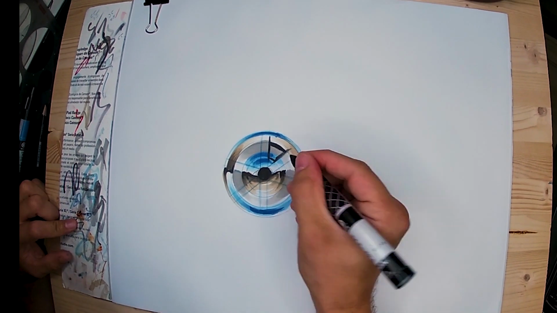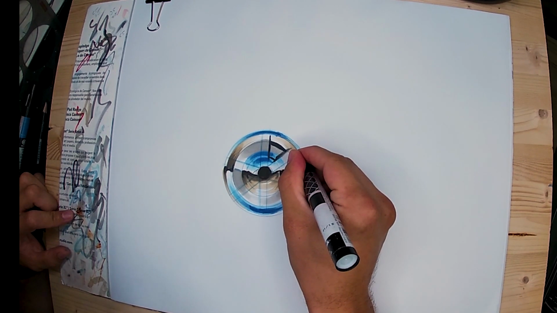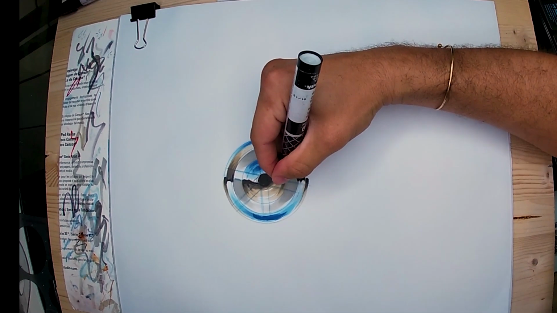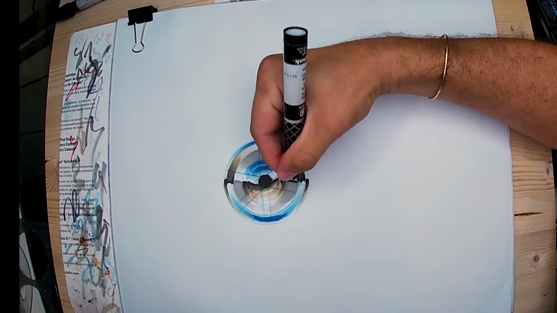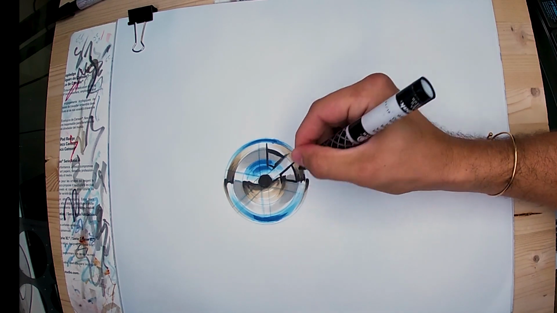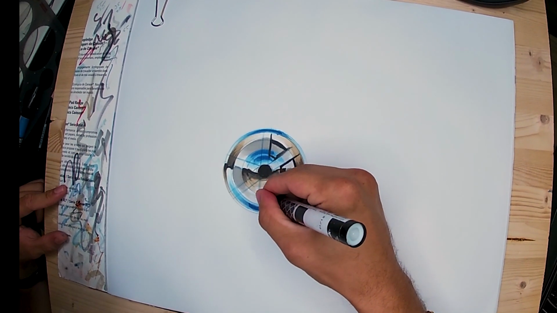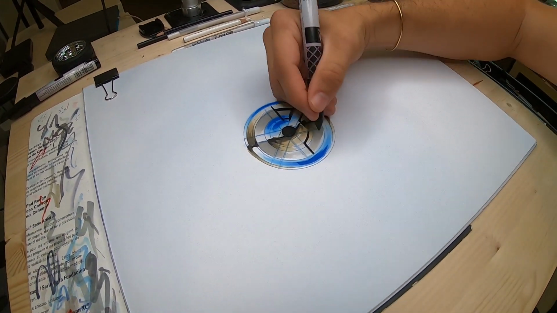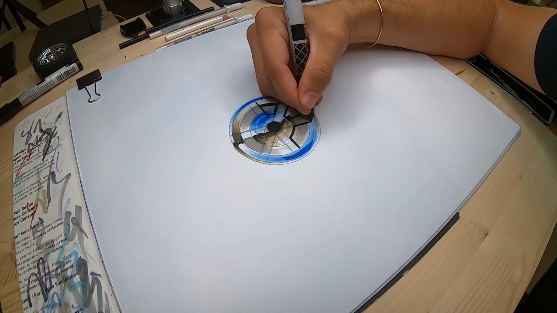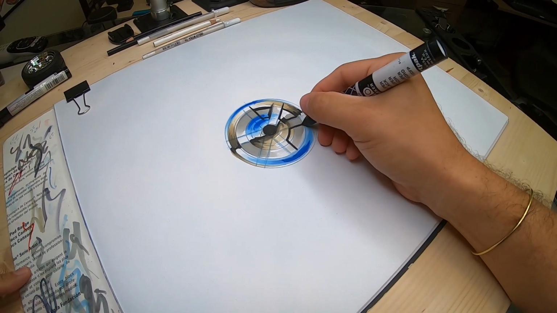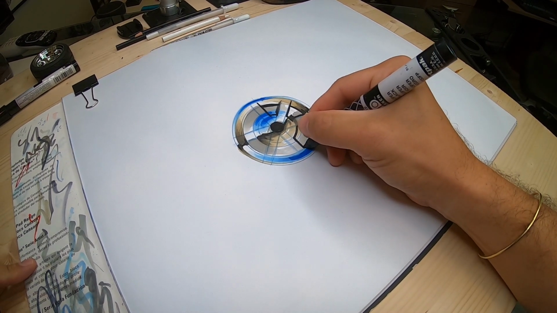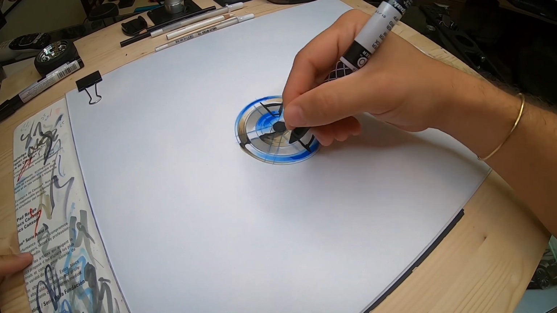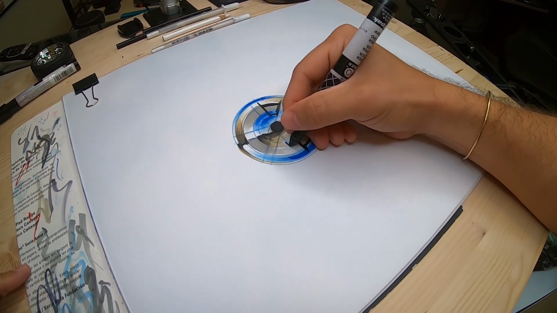just do the edges with this one that has the sharp tip on it, and then the rest I would finish up with the other bigger black marker that I got. I go black all the way here to the edge because that will be a shadow getting casted on itself, on the wheel itself.